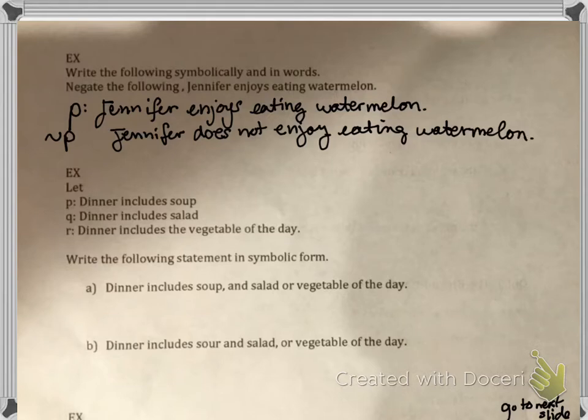Okay, next example. Let P equal dinner includes soup, Q equal dinner includes salad, and R equal dinner includes the vegetable of the day. So write these following statements in symbolic form. I wanted you to see an example where we had 3 different simple statements connected together. With these, most of the time you will have a comma. If you have a comma in the statement, which I'm going to highlight here, right there and there, that's going to split up your sentence into 2 pieces.